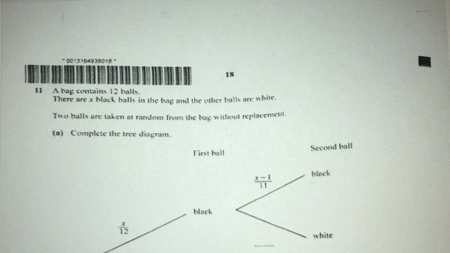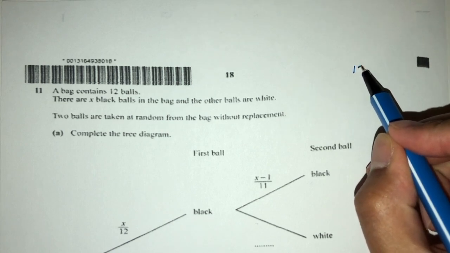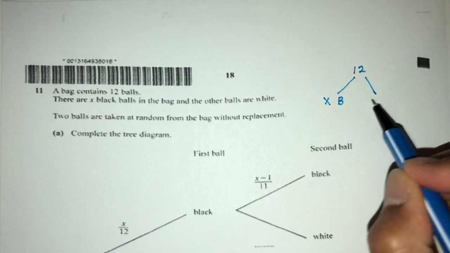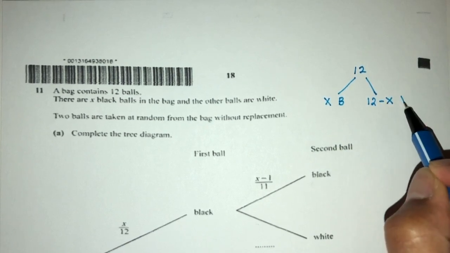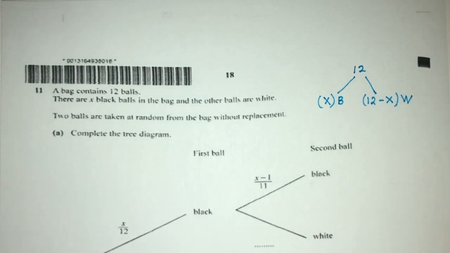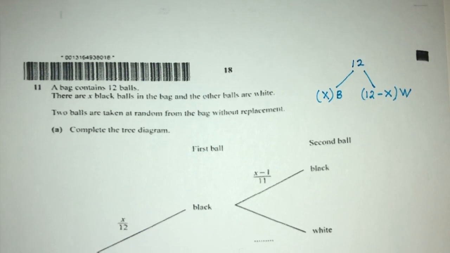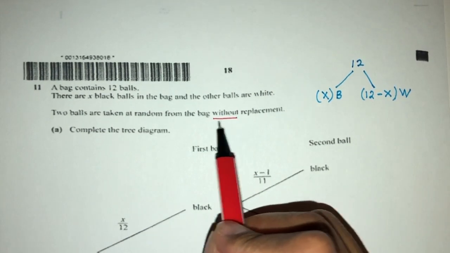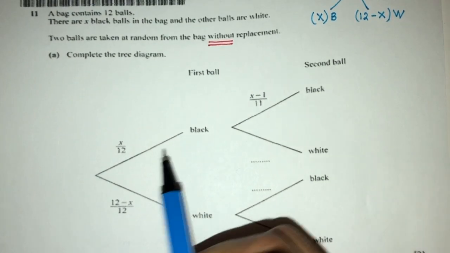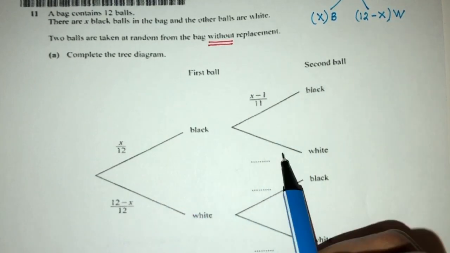A bag contains 12 balls. There are X black balls in the bag and the other ones are white. So pretty simple. First thing we can do is break this down. Here we know we have X black balls, which means we will have the remaining 12 minus X white balls. That's what we have to know for this question. Now 2 balls are taken at random from the bag without replacement. That's very important in this question. Part A, we have to complete the tree diagram. So let's find this. Black, black, so we have to take white here.